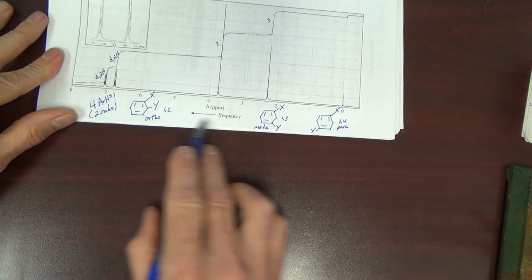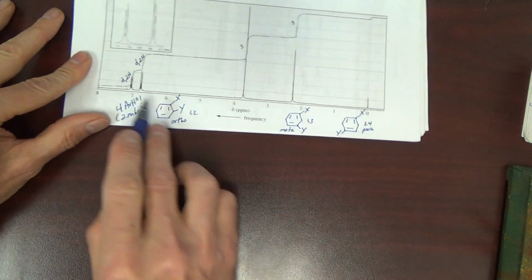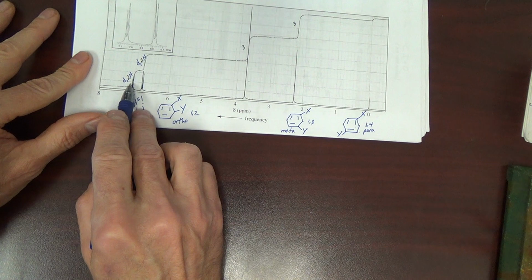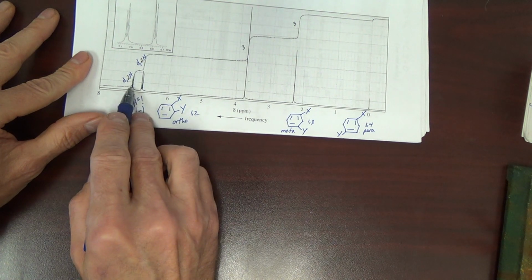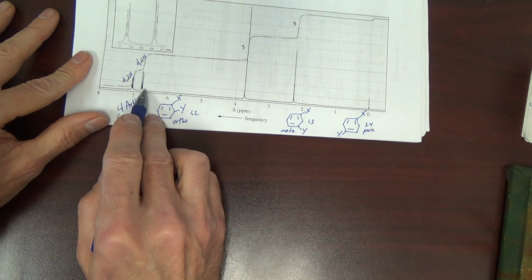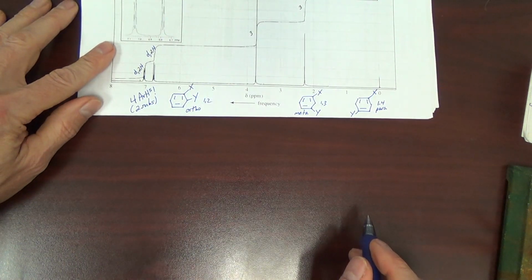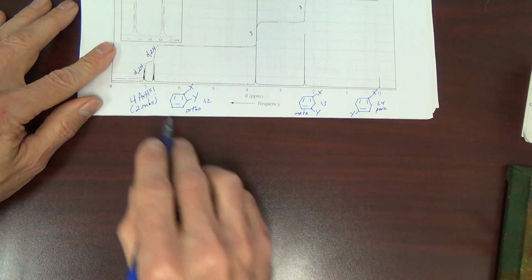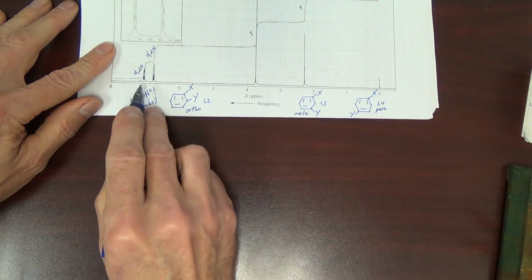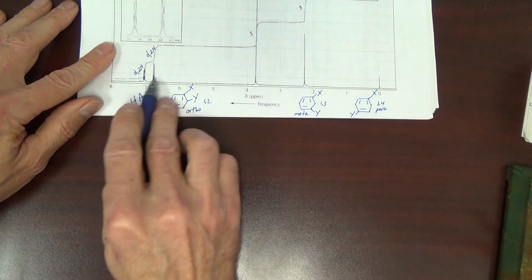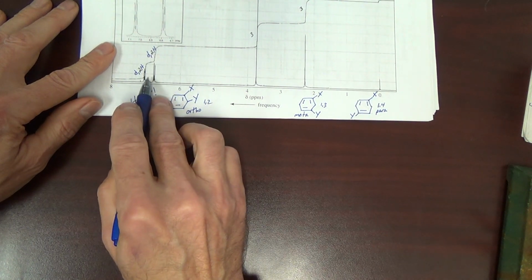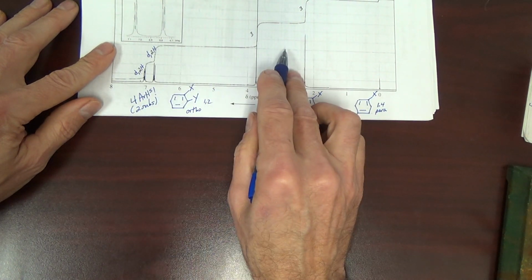Question: which of these isomers here will give 2 doublets in the proton NMR? 2 signals with each of them being doublets. All right. I'll let you think about that. It's one of these. This clearly indicates which one it is. Let's move down here.